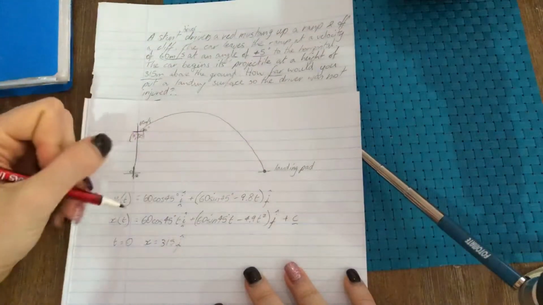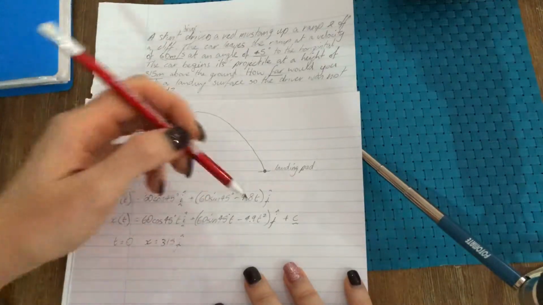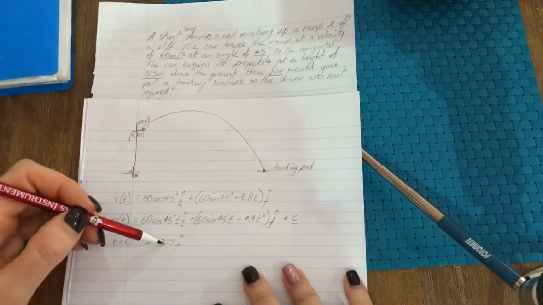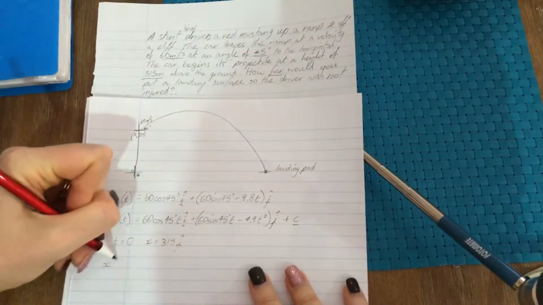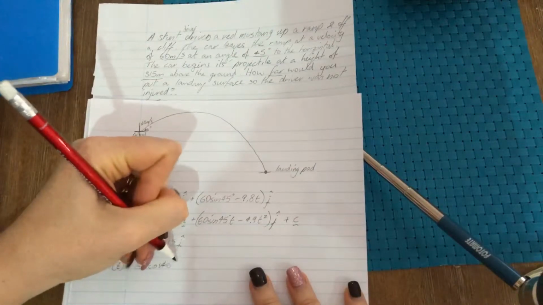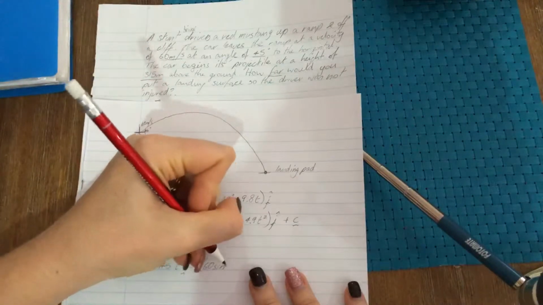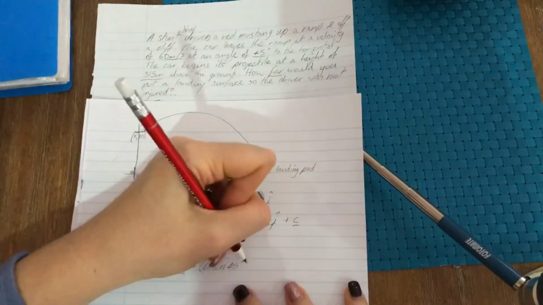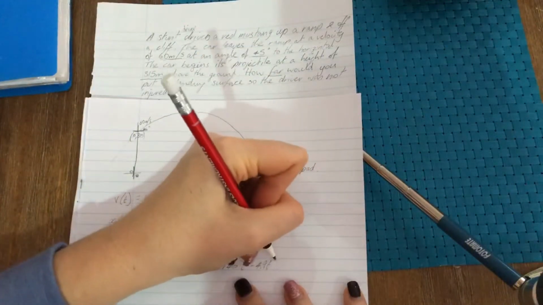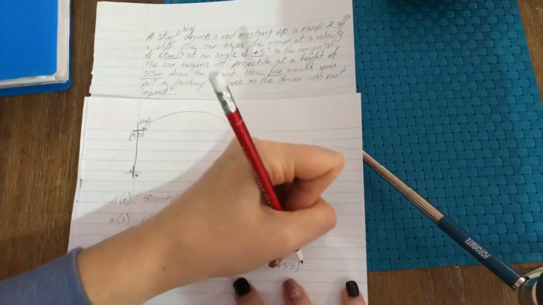Okay, so therefore at t equals 0 I've got no i, that's 0, that's 0, so my c value is just 315j, so that's going to come into my j components. So x of t equals 60 cos 45 degrees t in the i direction plus 60 sine 45 degrees t minus 4.9t squared plus 315 j.